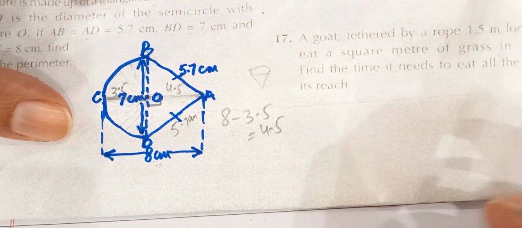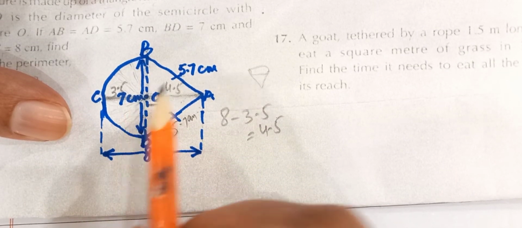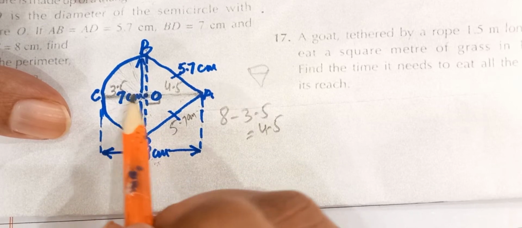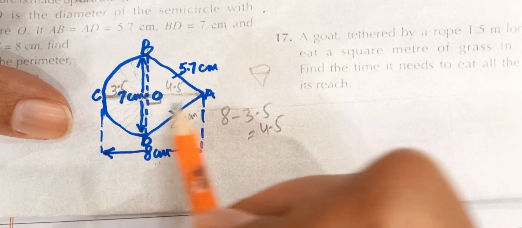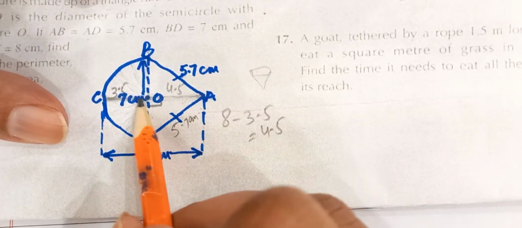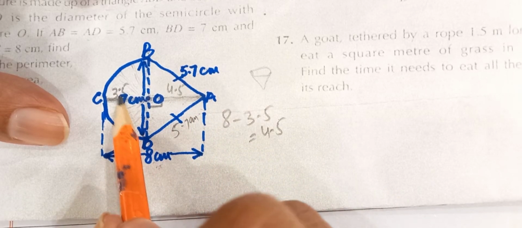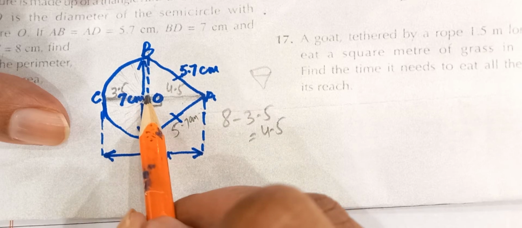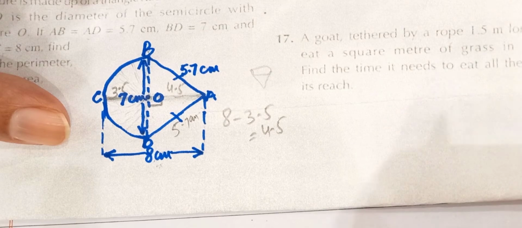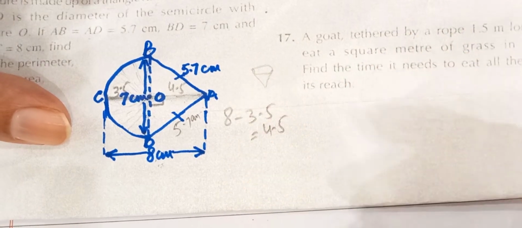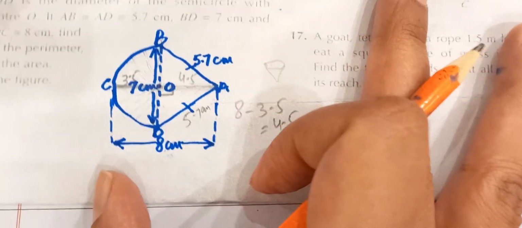I hope you understood this, because this is the radius. I identified it as the radius, which is half of the 7, which is 3.5. Now I can calculate the height of this triangle by subtracting this 3.5 from 8 centimeters, and from here to here it is 4.5 centimeters. Now I have calculated almost all the required dimensions, so we shall proceed with the questions.